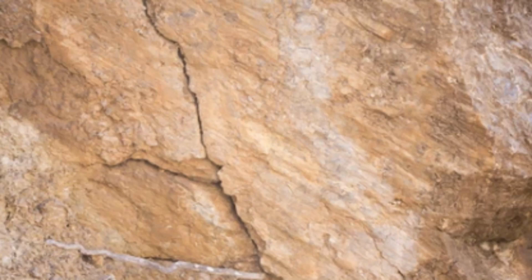By following these steps and employing careful observation techniques, geologists can effectively locate and identify fault mirrors in the field, contributing to our understanding of fault dynamics, tectonic processes, and geological structures.